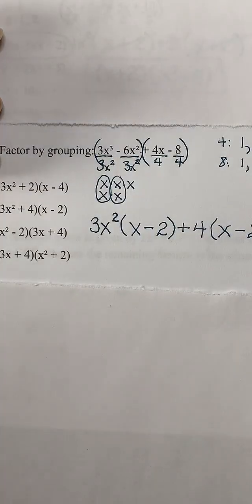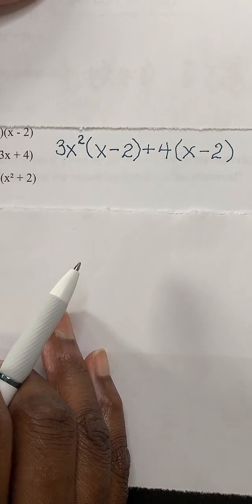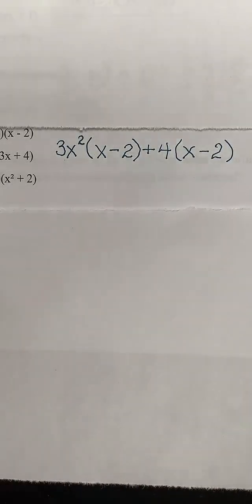Makes sense? All right, beautiful. So now, let me lower this down so we can focus right here. We're almost done. What do you notice?